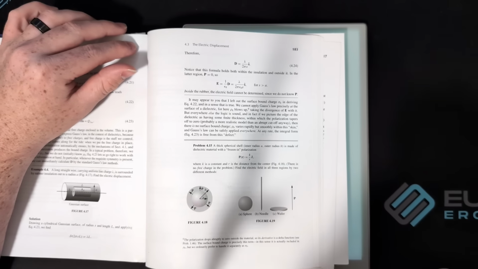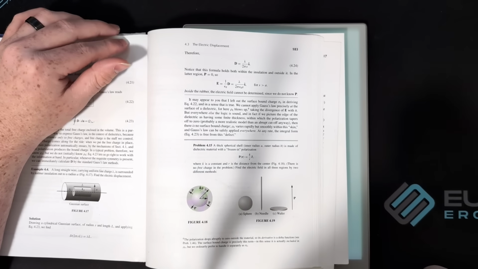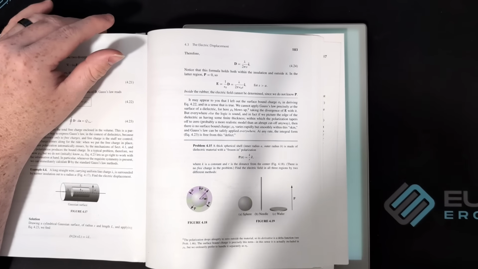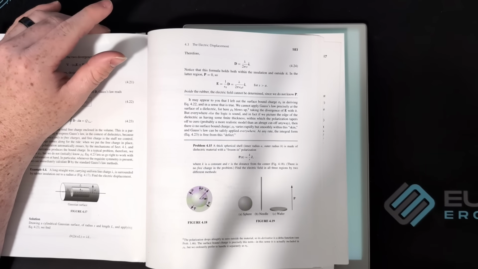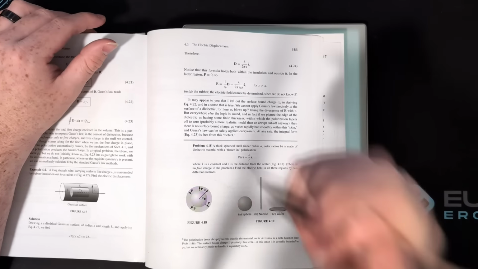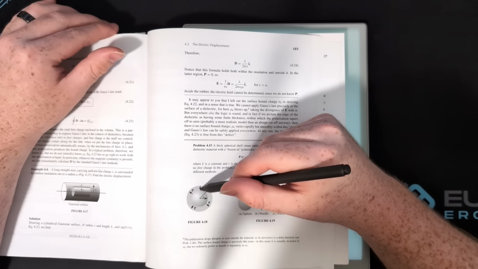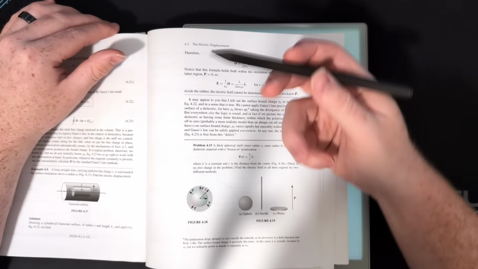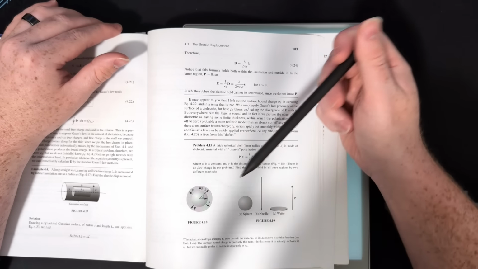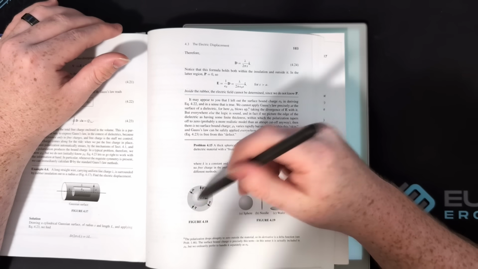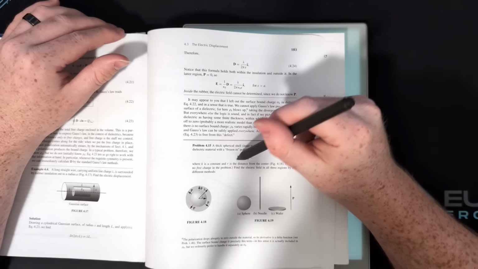It sounds like a spherical capacitor in a sense, with a dielectric medium in the space between the two shells. That dielectric material has this permanent polarization built into it that points radially outwards, away from the center, and it's given by this function.